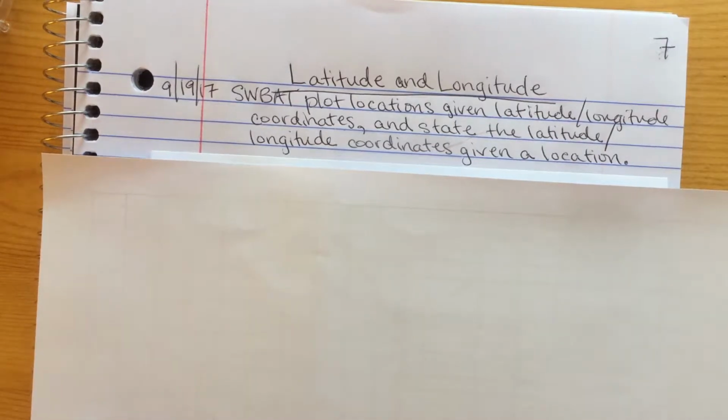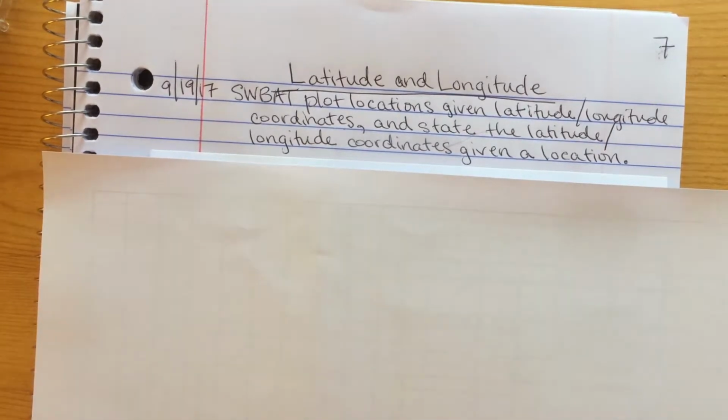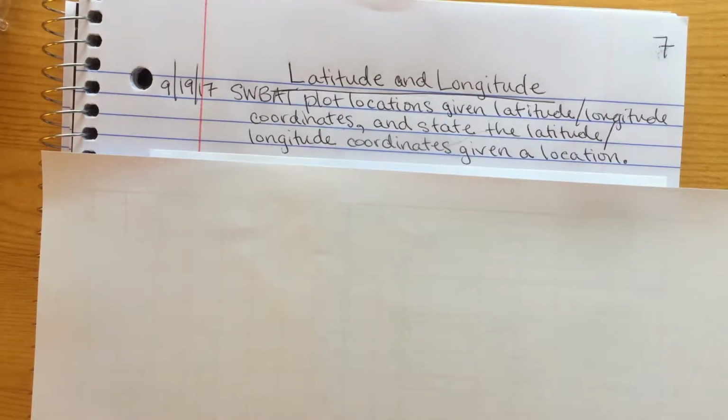I'm going to move ahead and tell you a little story. A lot of people don't realize that before we had cell phones, or before we even had GPS units, in the 1600s and earlier, sailors were able to navigate and figure out where they were going on the oceans without any of that kind of technology.